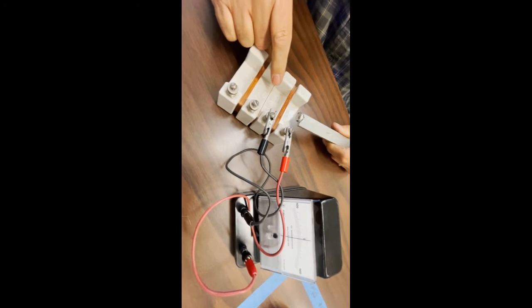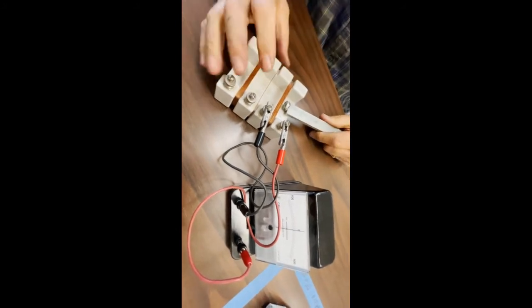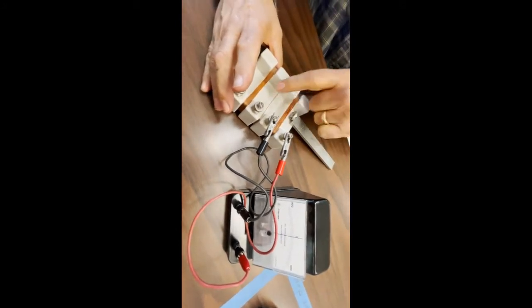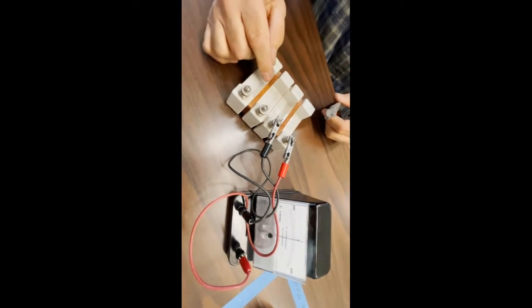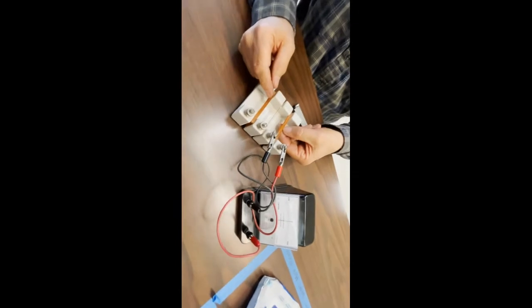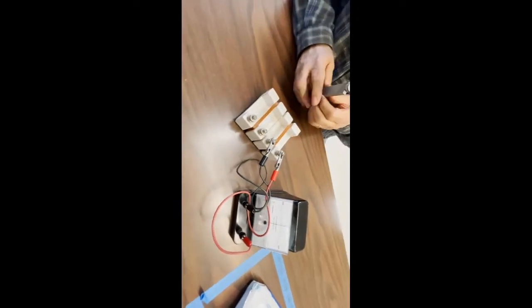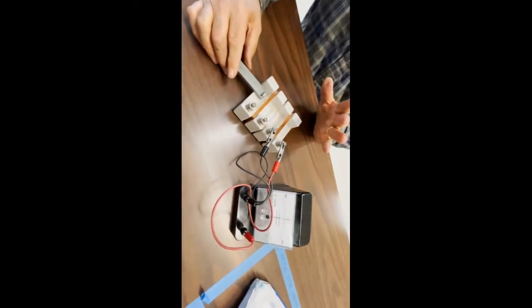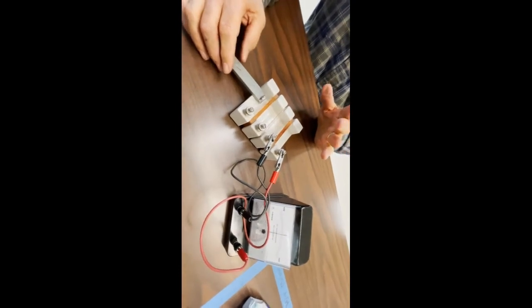So one loop, hardly anything. And this, there's more loops than this, but this has the maximum number of loops. You can see how thick this wire is, and how thin this wire is. So it's not the thickness or the thinness of the wire, it's the number of loops.